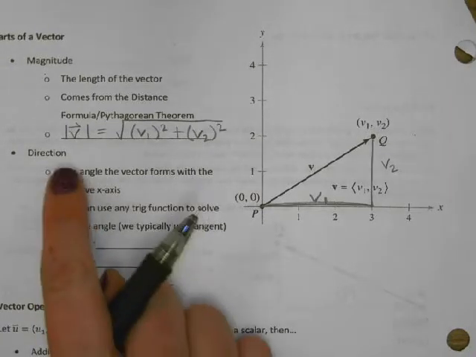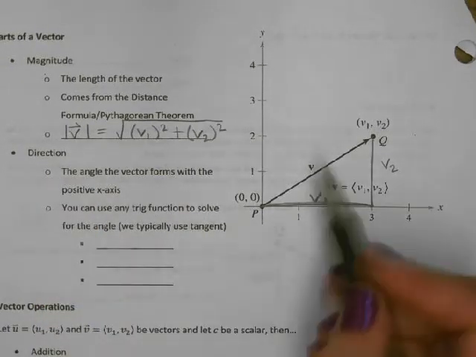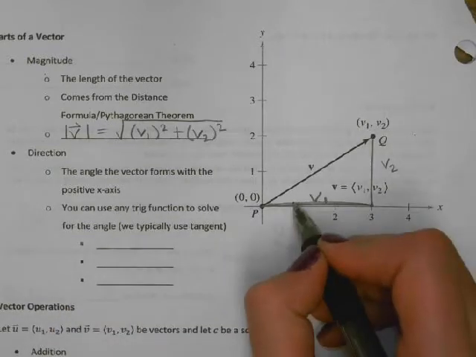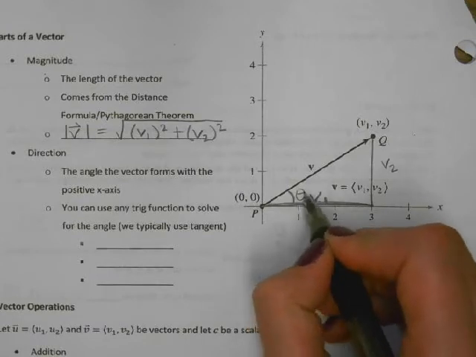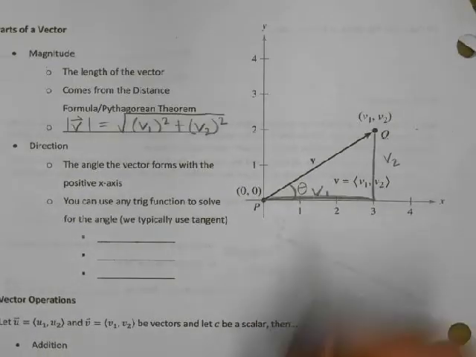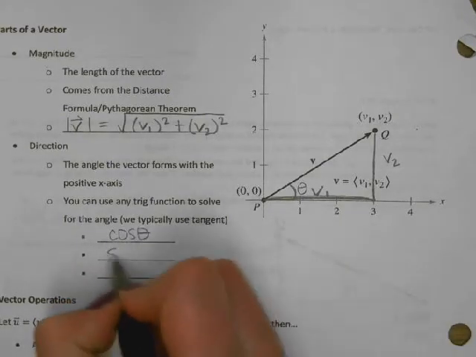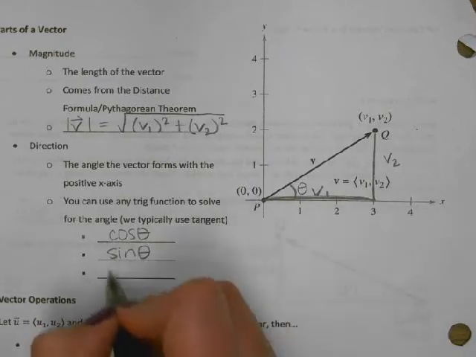To find the direction, or to find the angle that a vector is heading, the angle the vector forms with a positive x-axis. So this right here is always how we're going to label the angle. And you have 3 different ways you can find it. You can use cos theta, sine theta, or tan theta.